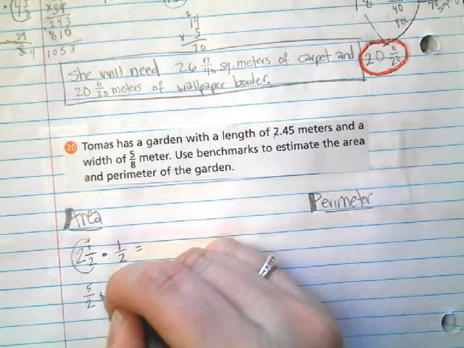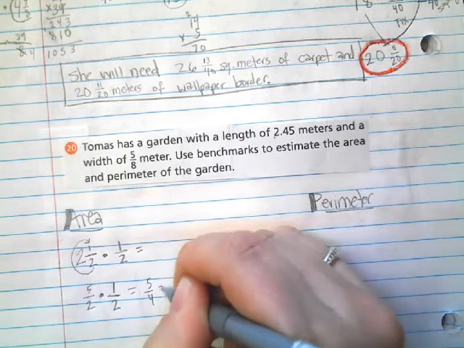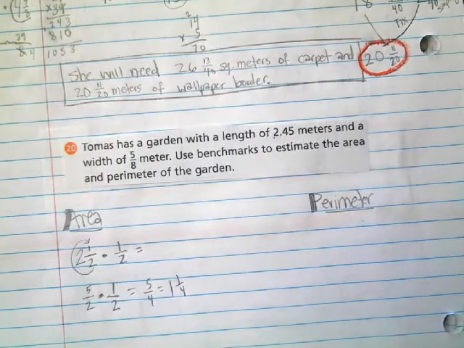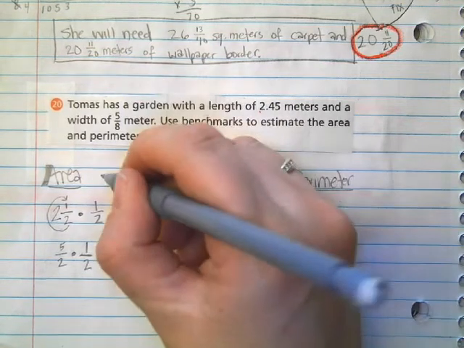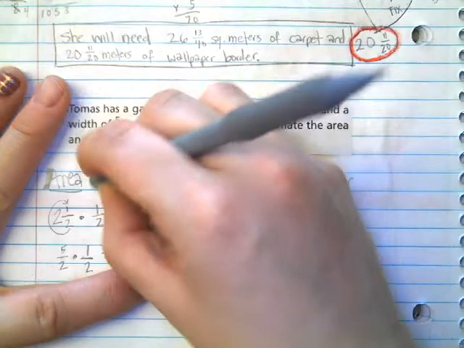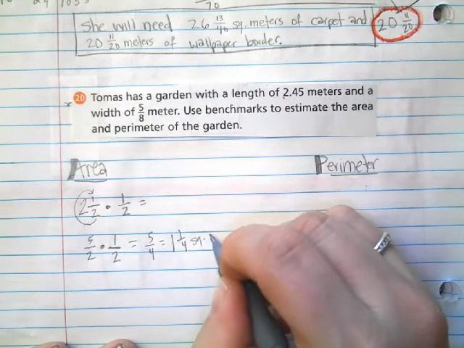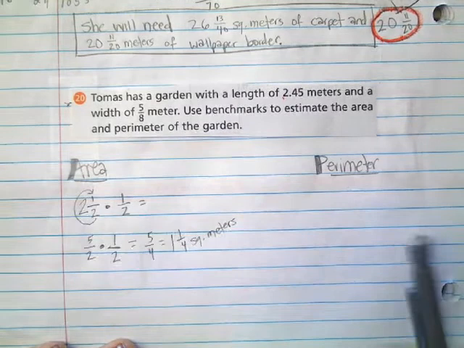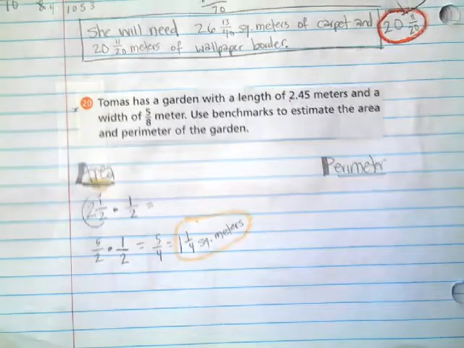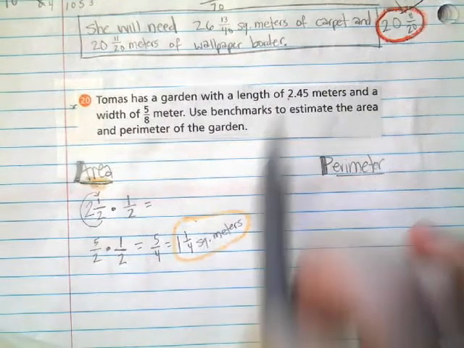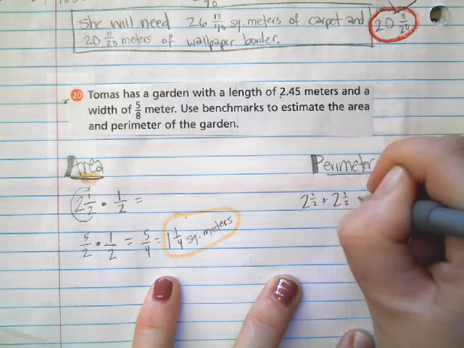Multiply, then add. 2.5 as a fraction is 5/2. 2 times 2 is 4, plus 1 is 5/2. Don't flip anything, you're multiplying. You've got to fix that 5/4. So the area equals 1 1/4 square meters. That is the area.